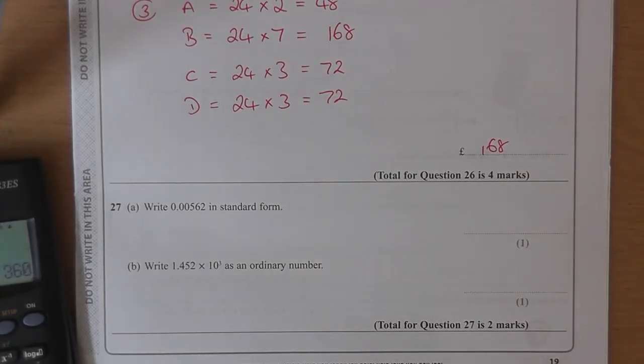Question 27, Part A. Write 0.00562 in standard form. So clearly a standard form question. Well, with standard form what we need to do is write something as a certain number times a power of 10. The number has to be between 1 and 10, not including 1 and not including 10. So it has to be bigger than 1 and less than 10.